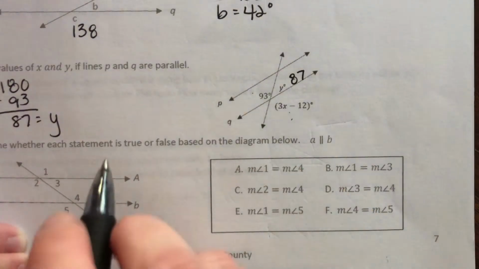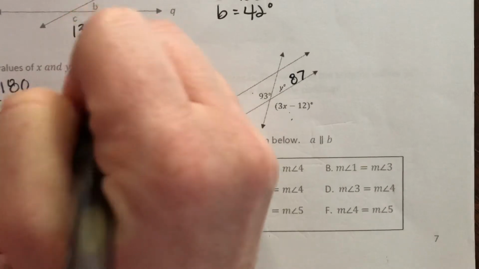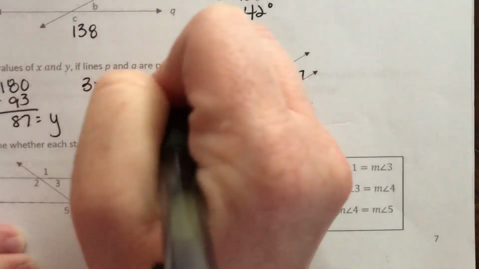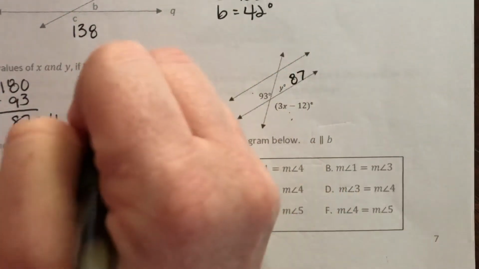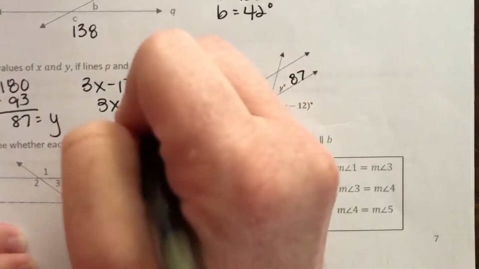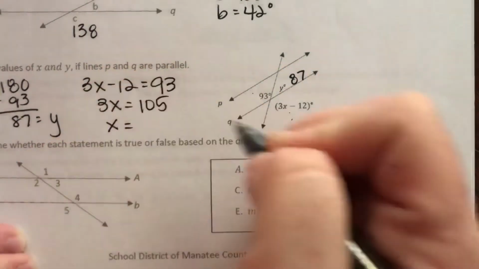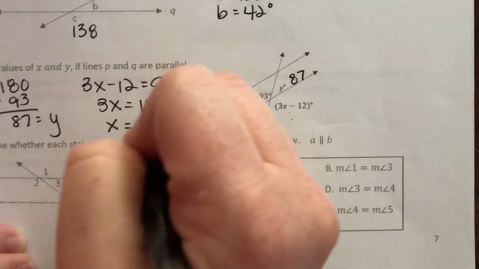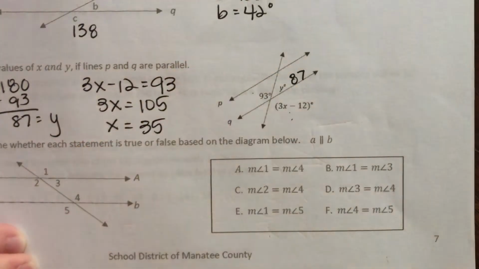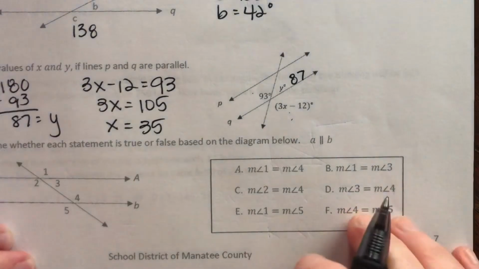I need to know that these two are vertical angles, so they're equal to each other. So 3x minus 12 equals 93. So I'm going to add 12 to both sides. 3x equals 105. Divide by 3, x equals 35. So y is 87, x is 35.